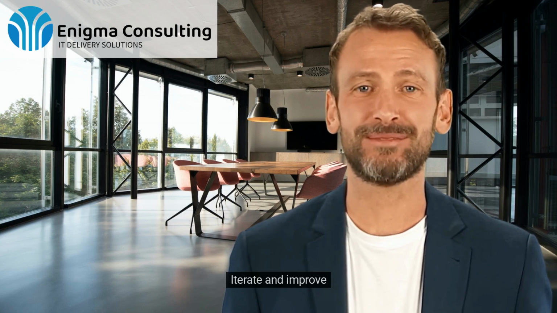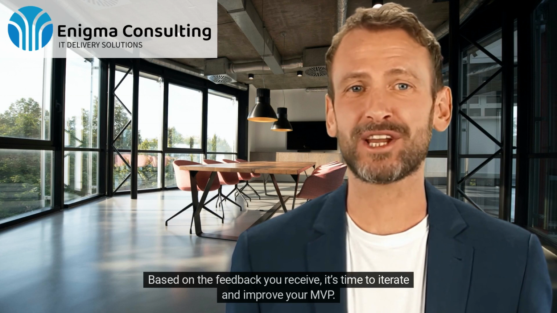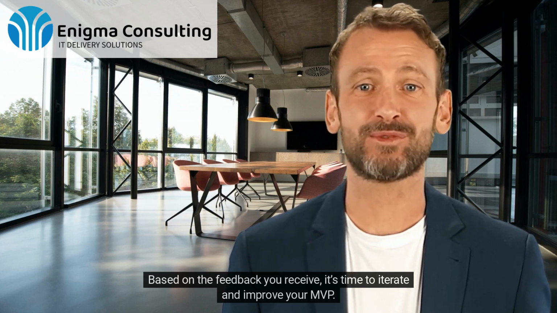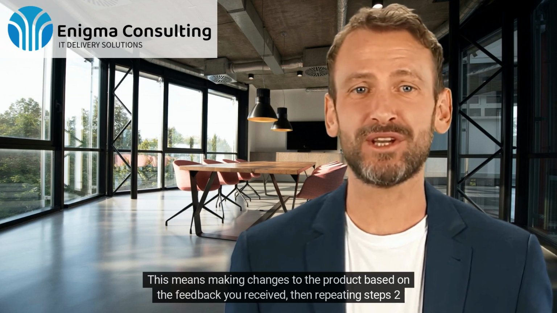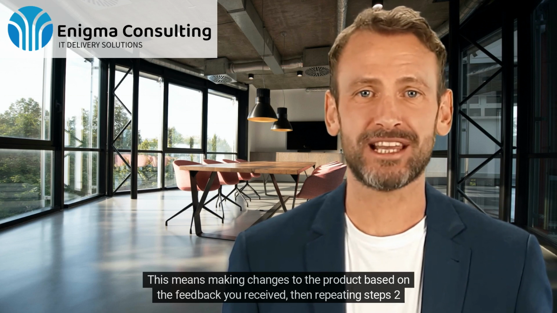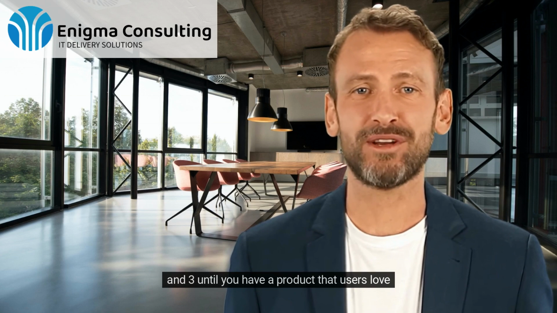Iterate and improve. Based on the feedback you receive, it's time to iterate and improve your MVP. This means making changes to the product based on the feedback you received, then repeating steps 2 and 3 until you have a product that users love.